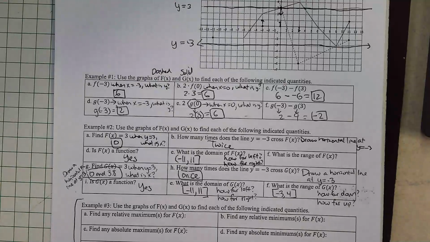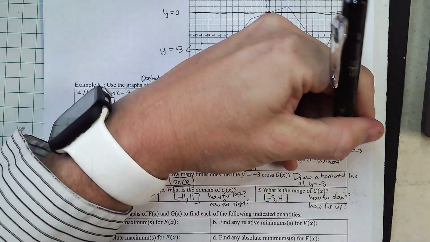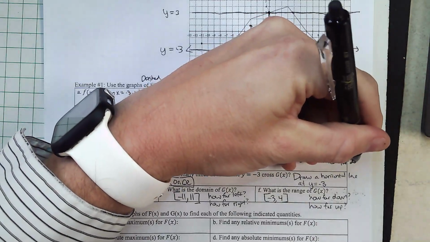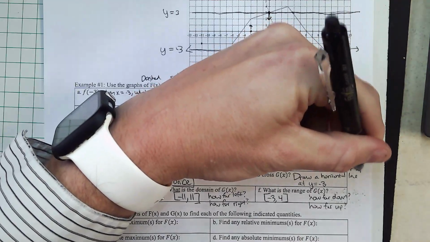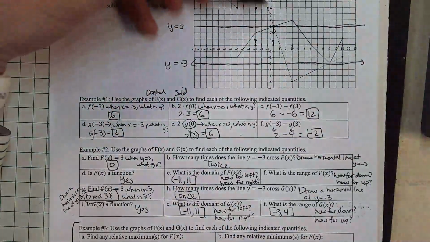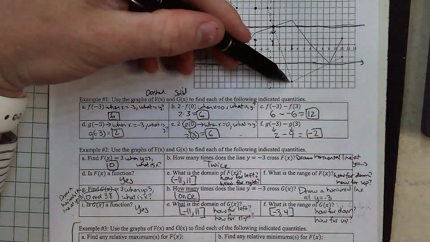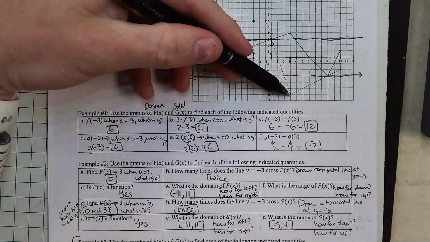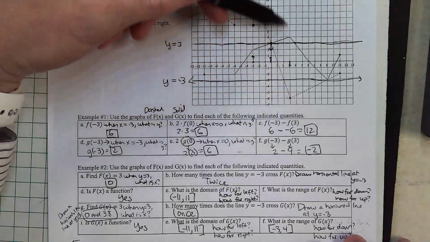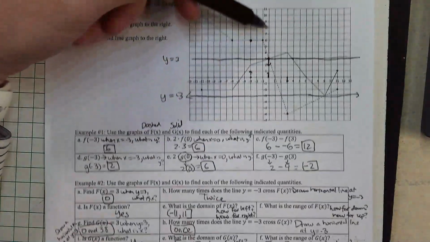Does Kenya know how to do this? Range deals with the y. I'm going to ask Kenny. So this is how far down, how far up. This is in terms of y. Kenny, how far down does the dashed line go? So you look at the lowest point, you look at the y at the lowest point. How far down does it go, Kenny? Good. Watch Kenny cook. How far up does it go, Kenny?